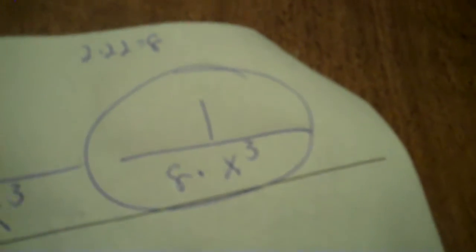Okay, 2 to the 3rd, you don't have anything on top, you're going to put a 1. 2 times 2 times 2 is 8. Then x to the power of 3. So 1 over 8 times x to the third power.